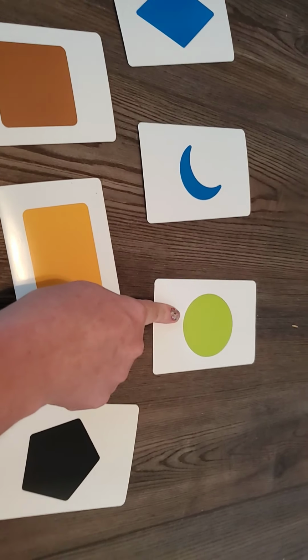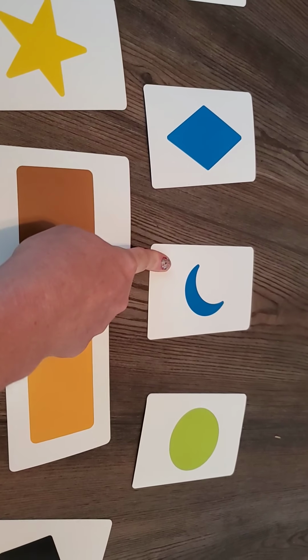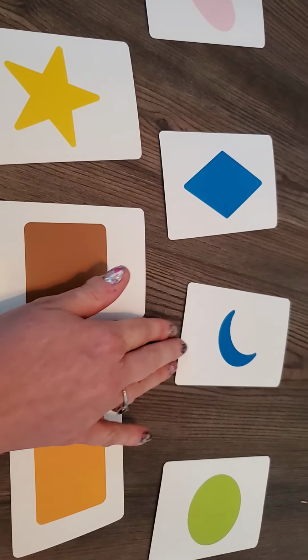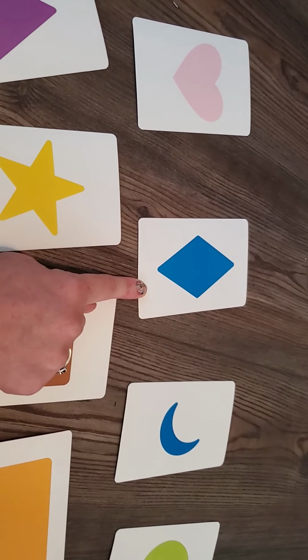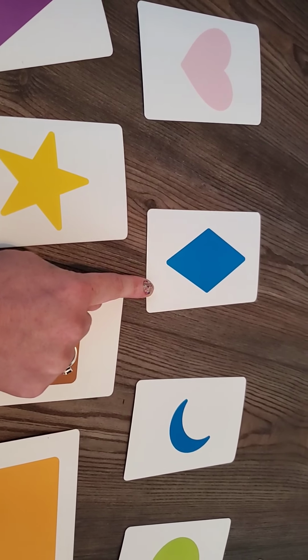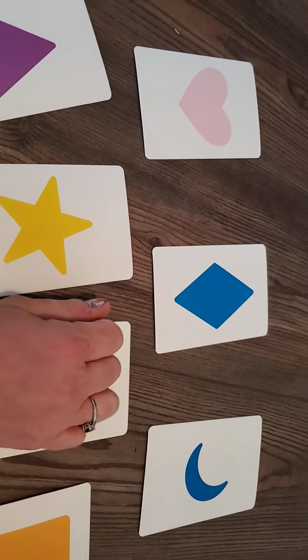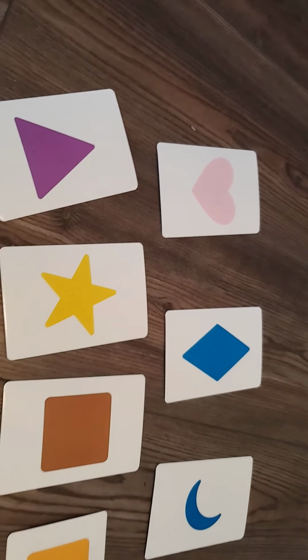All right, and then we have, of course, a circle, and then there's a moon. You can call it a moon, but it's also called a crescent because it's only a little bit of a circle. And this one is a diamond, and a diamond is also called a rhombus. We'll learn about those names later on as we work through our shapes in our math. And then we already know the heart.